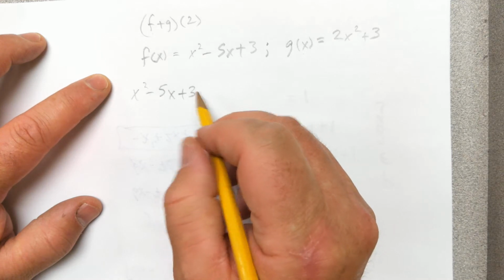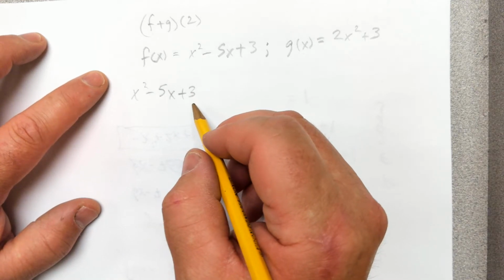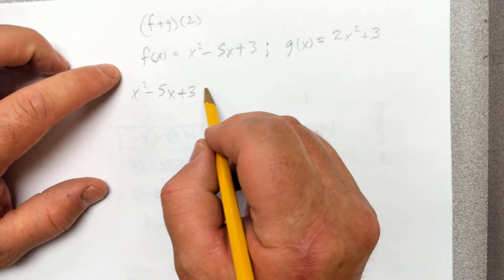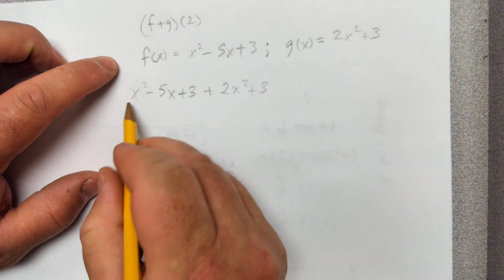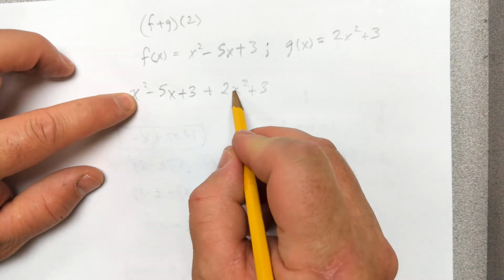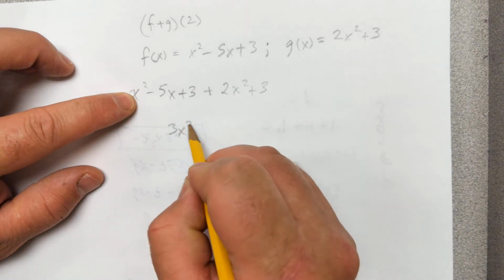Technically, you could plug the 2 in first, but it doesn't really matter. You get the same thing either way. But I usually like to combine it first because I make fewer mistakes that way. So, okay, let me check this.